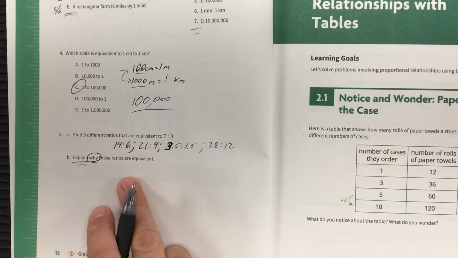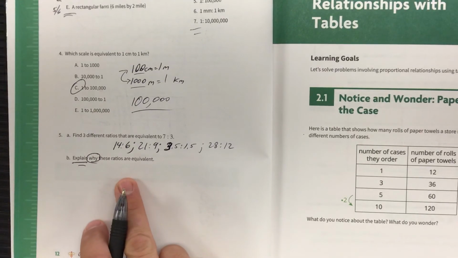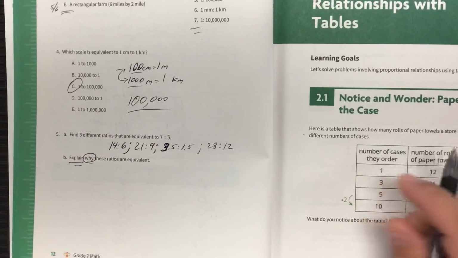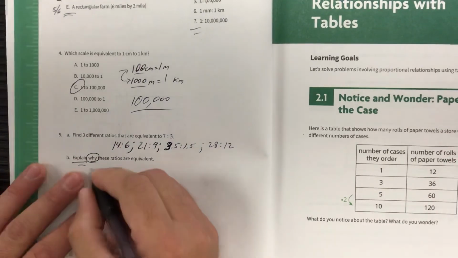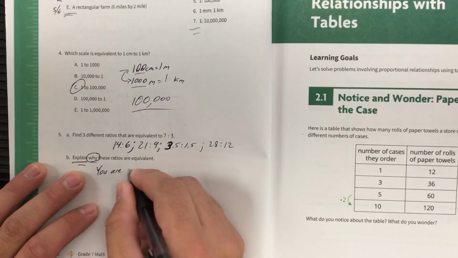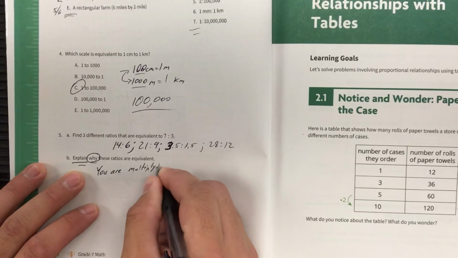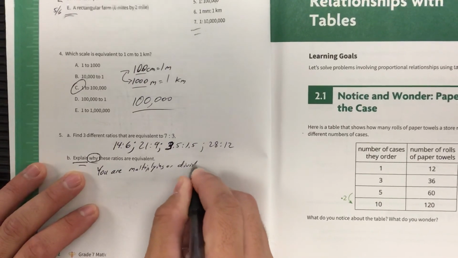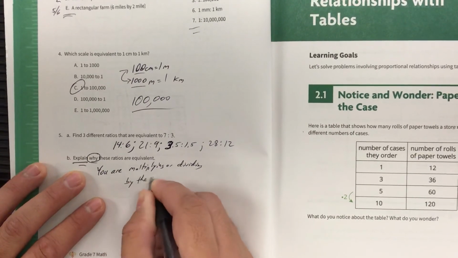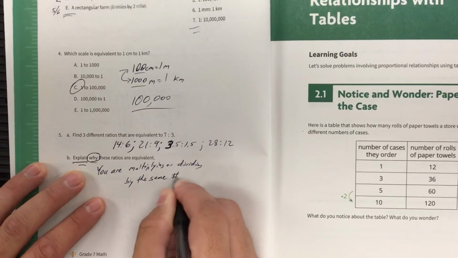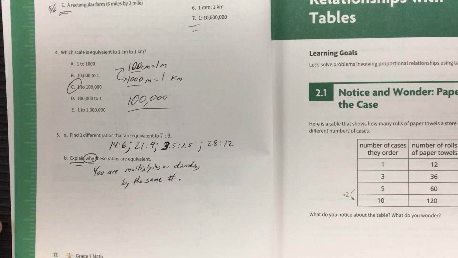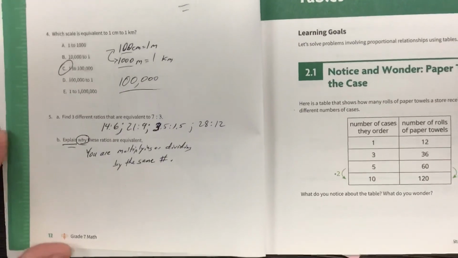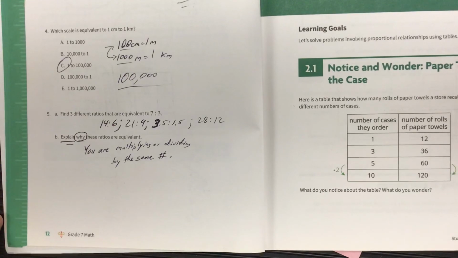Explain why these ratios are equivalent. So why are these the same thing? Boston. You're either multiplying or dividing by the same number. Okay, you could have said they all reduce to 7 over 3. You started with 7 over 3. If you multiply or divide by the same number, you're always going to get the same thing. However you need to explain that, just make sure it works for all of them. Okay, any questions on the homework?